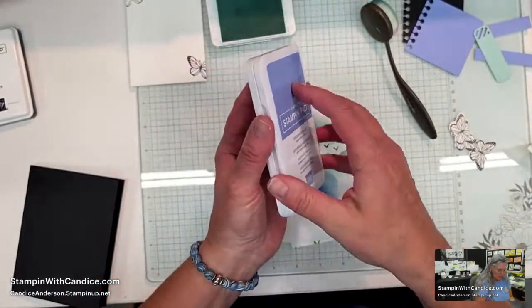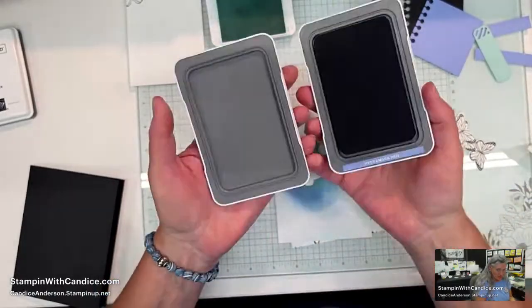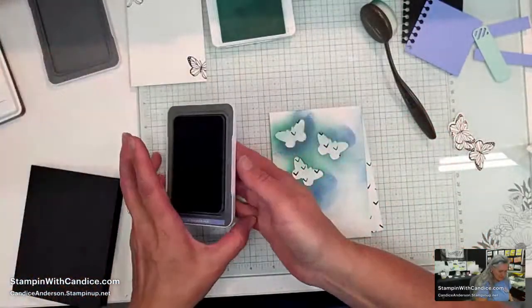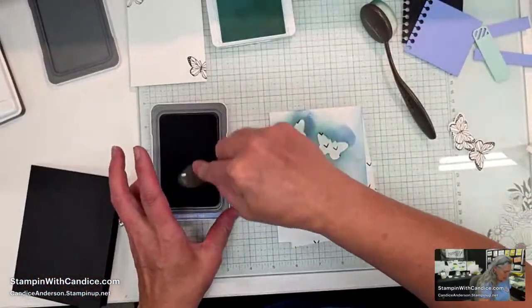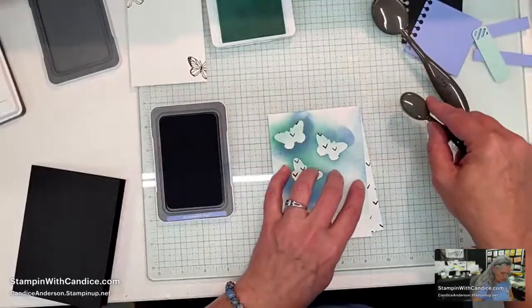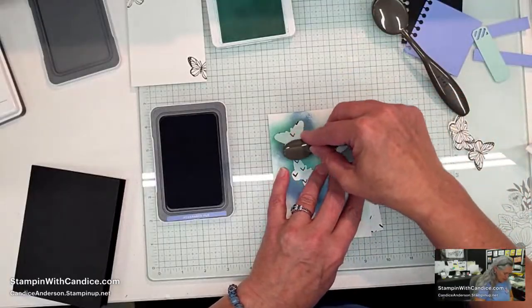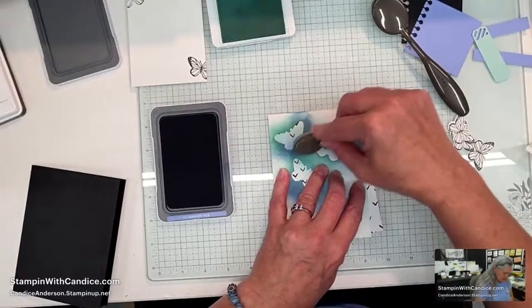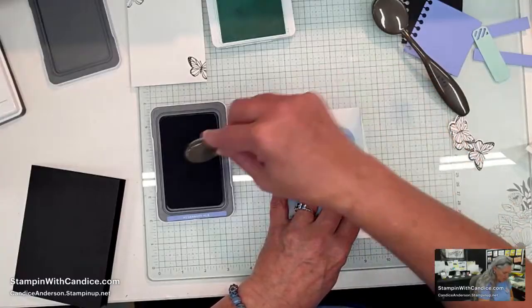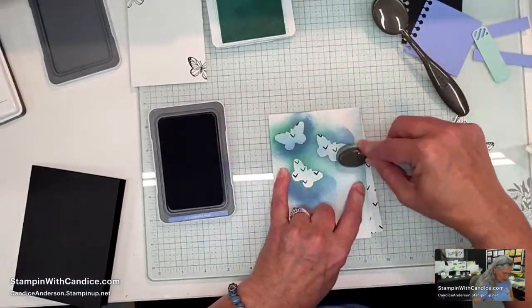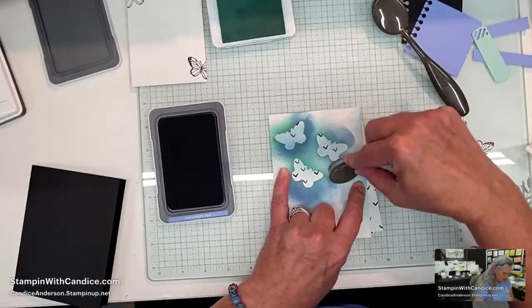This is one of the new ink pads. If you haven't used them yet, these ones are awesome. They open really, really easily. So I'm going to grab this color, and I'm going to go off just a little bit so I don't get it nice and dark there. And I'm just going to go along the bottom of this so I get that fun blended look.